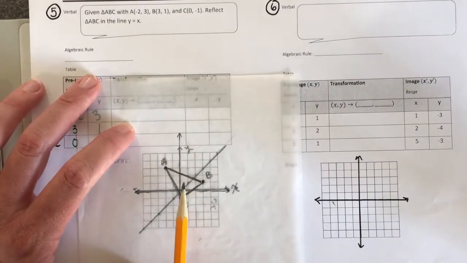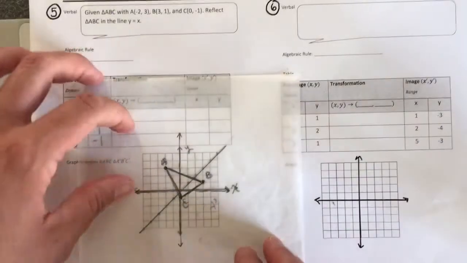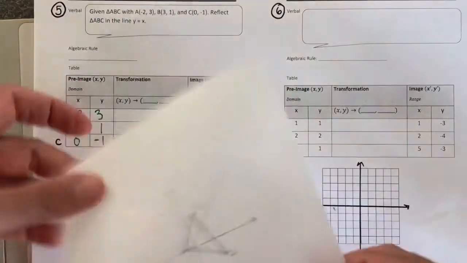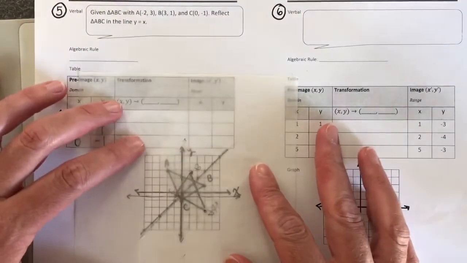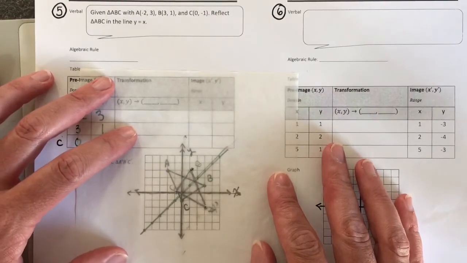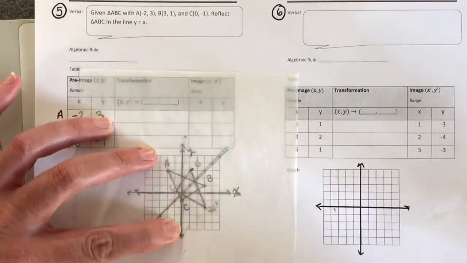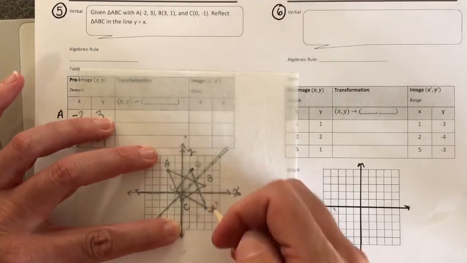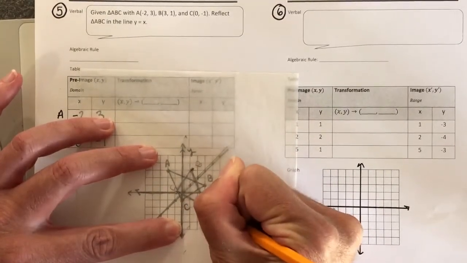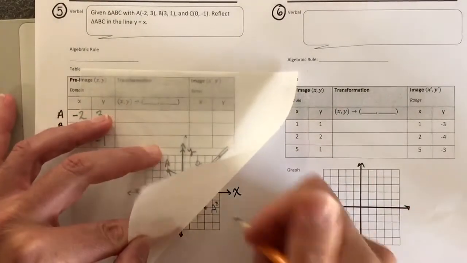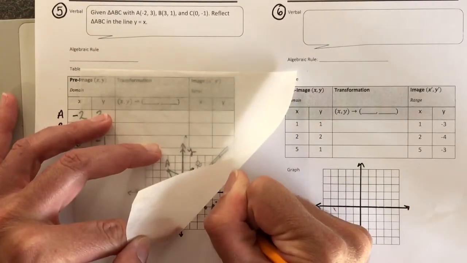So if I flip this triangle over this line, I'm going to pick this paper up and I'm actually going to completely flip it and match everything back up. And then now, look at the location of your new points. A prime is located at 3, -2. I'm going to put that point there darkly. Label that as A prime.